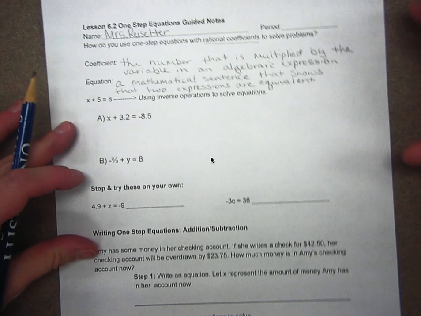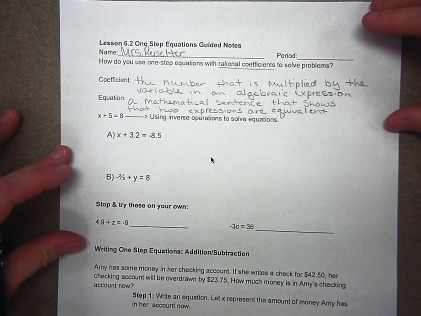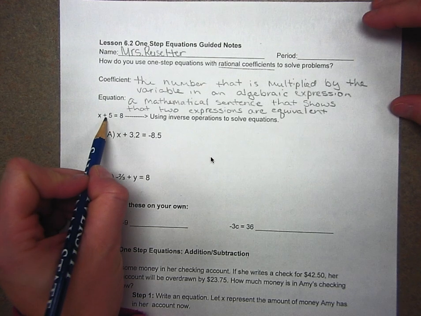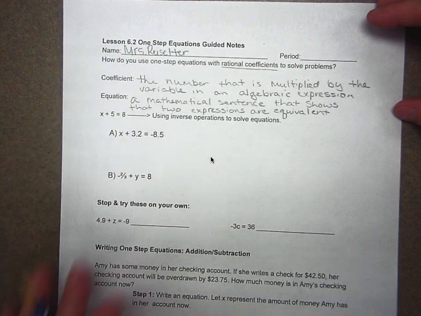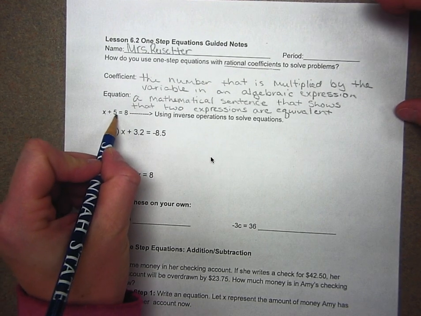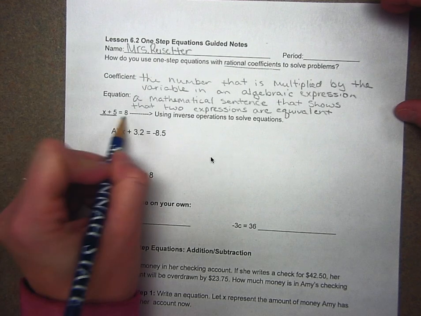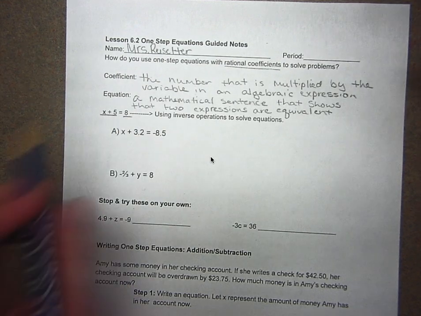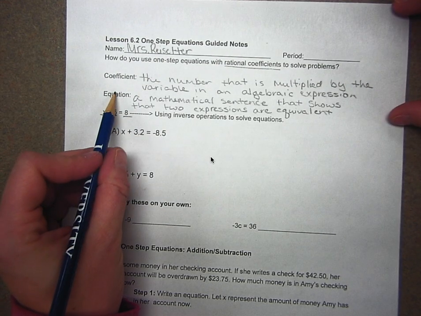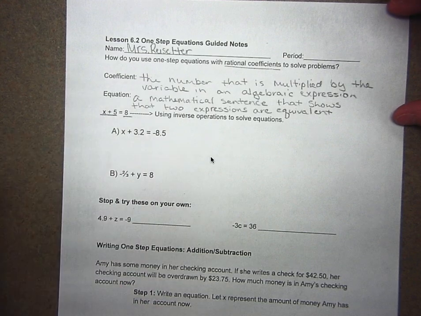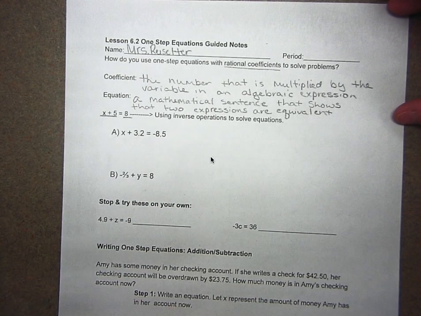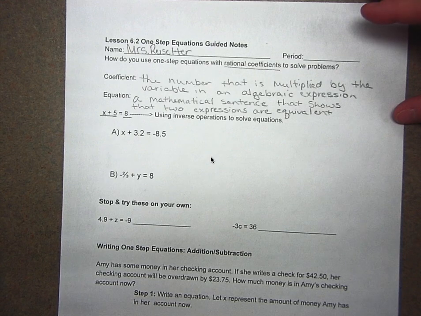All right, so we have an example here. We have x plus 5 equals 8. So this is an expression. This is as well. This is what makes it an equation. It shows that my left side is equal to my right side. And to solve it, we use inverse operations. So essentially we are doing the opposite of what we see.